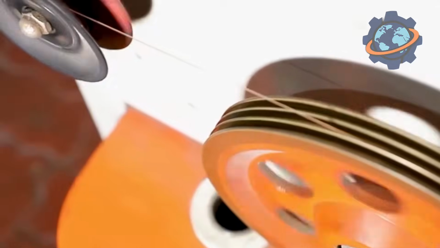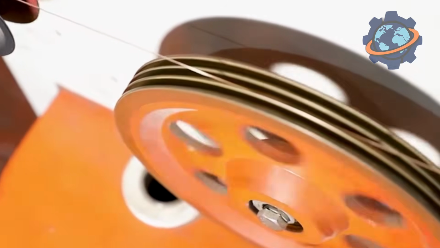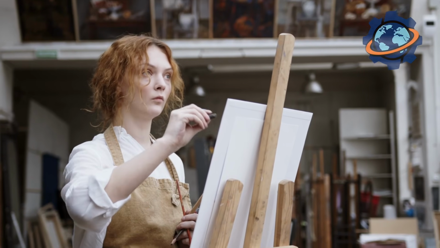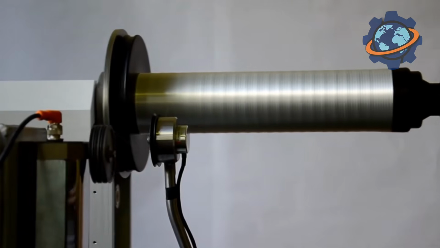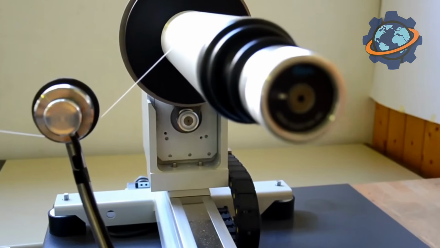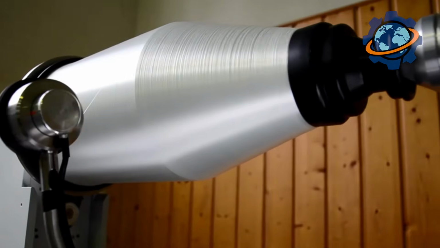The spool moves smoothly, to the left, then to the right, with millimeter precision, as if an artist is painting pictures with movement. One wrong angle, and everything will go haywire, so the system automatically adjusts the rotation speed and fiber tension with surgical precision.